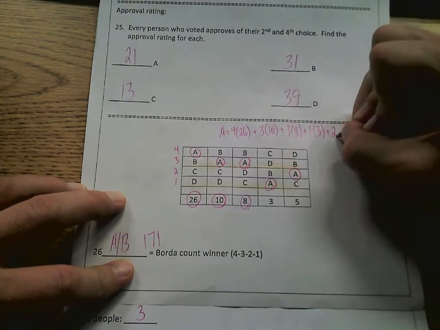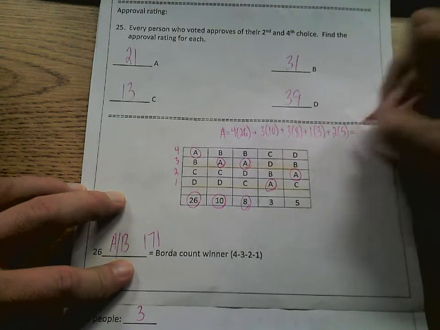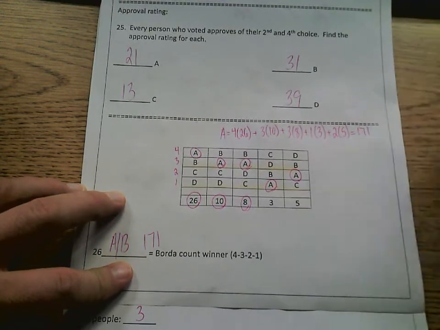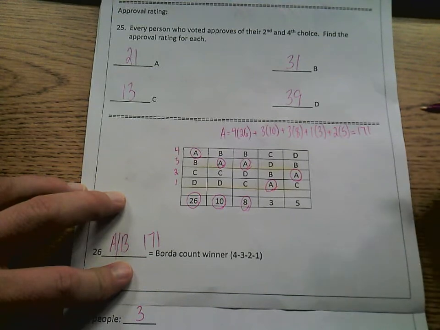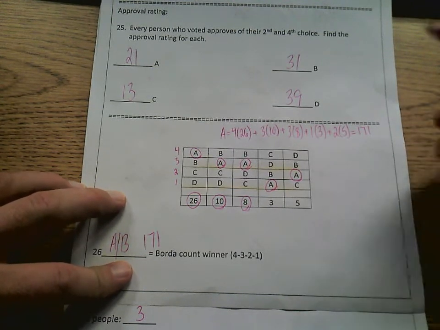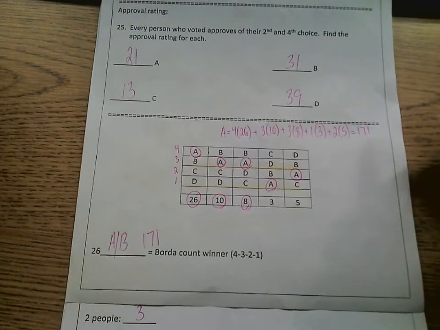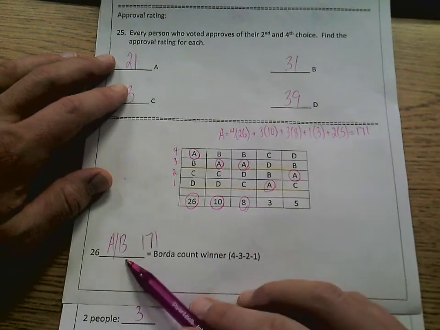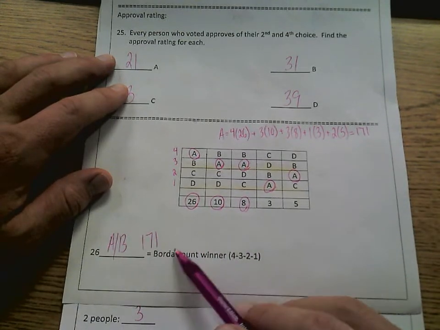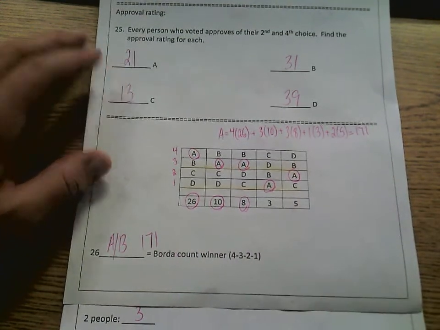5 times over. You get your answer, 171. You do this for every single person. It's not difficult, it's just lengthy, which makes it just frustrating more than anything else. But you do this for A, B, C, and D. Now, the answers here, A and B, have the same Borda count, so what we have is a tie. If you need to see more on that, go to my videos on Borda count.